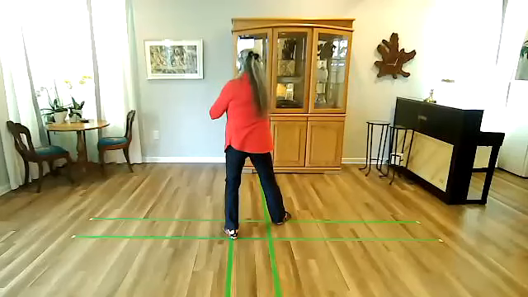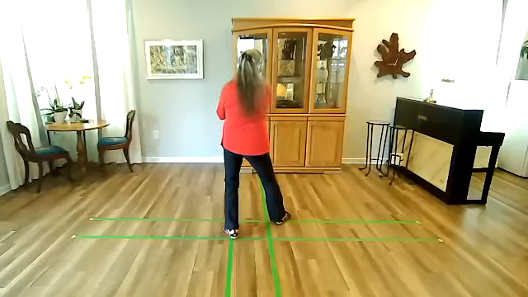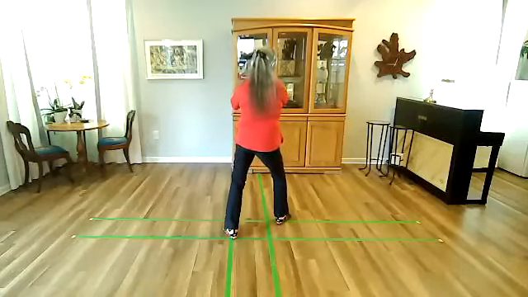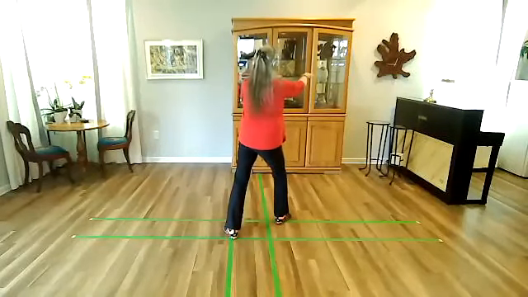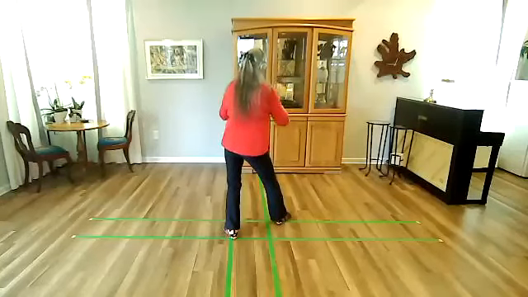Then finish your roll back by turning. Reel your arms in for press and press out. And push.